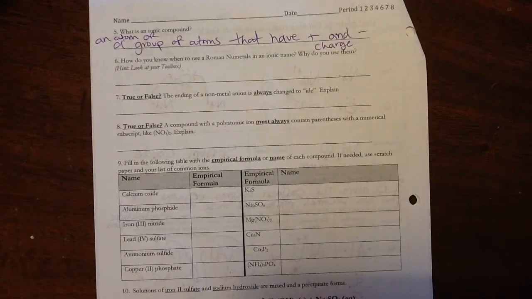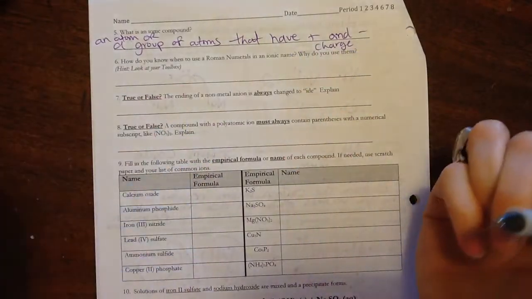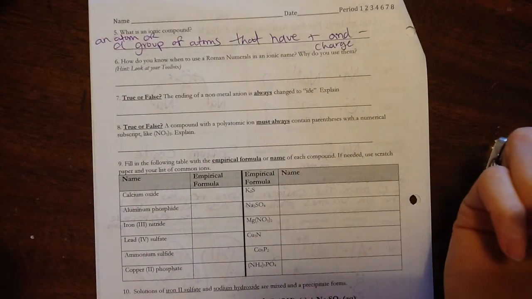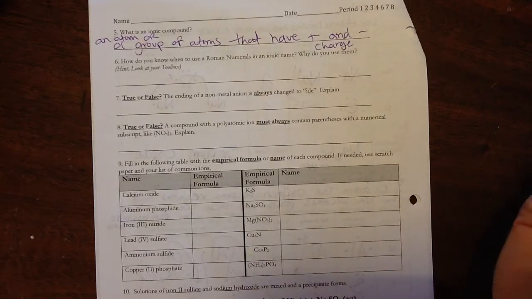Fortunately, you wouldn't have an ionic compound that had two positives, so the wording on that, the positive and negative, you wouldn't have just two positive charges, because then that wouldn't be an ionic compound.